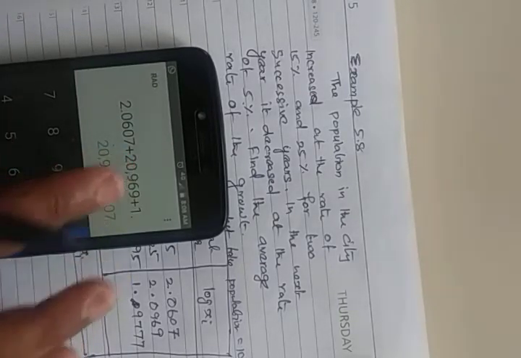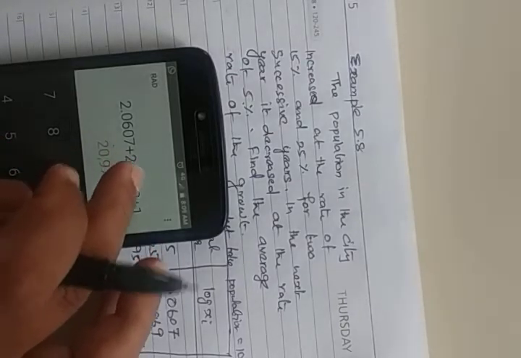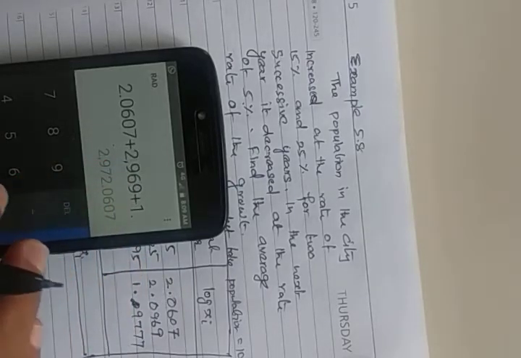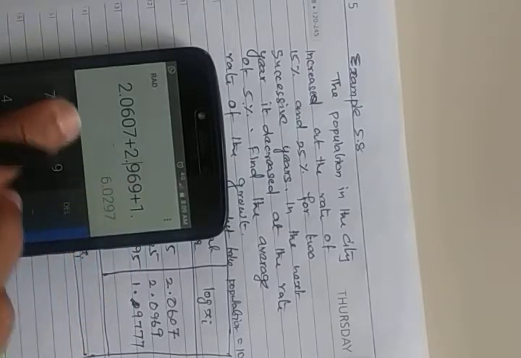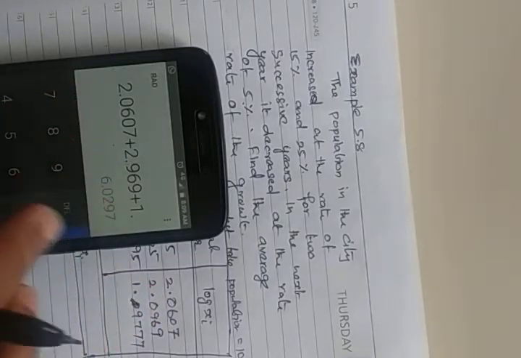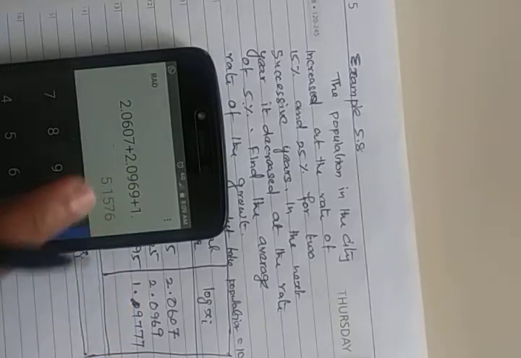I have written wrong here. It's 2 point, I have written 20. So carefully see this one. It's point, so 2.0607 I have written, and then 2.0969. So that I have written.